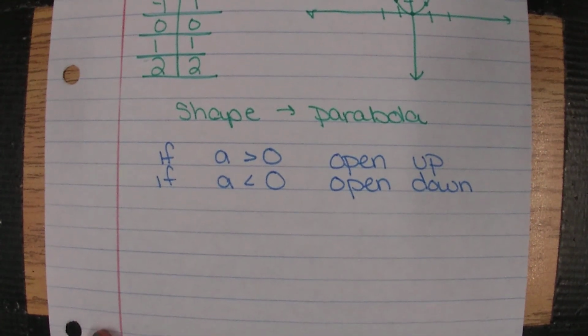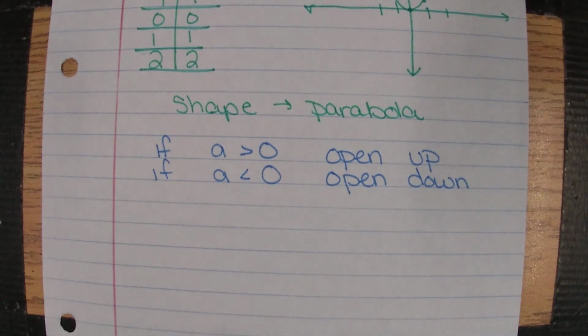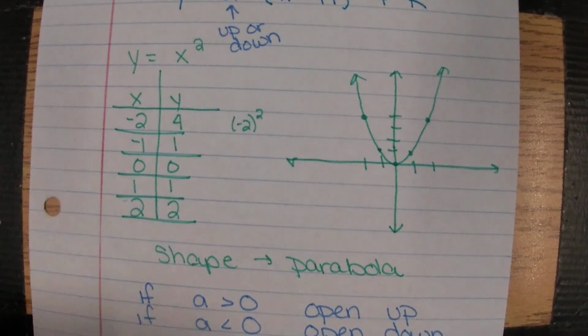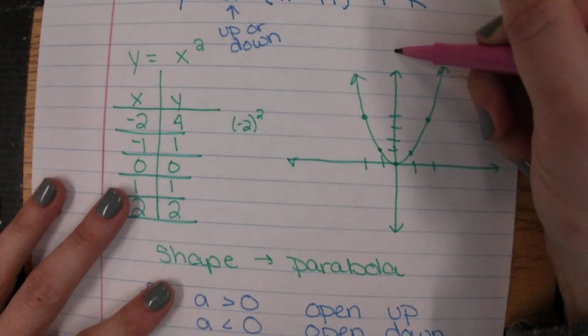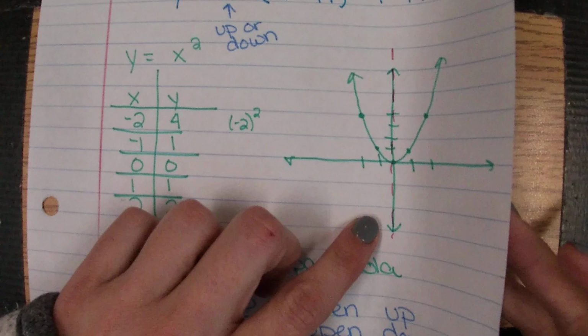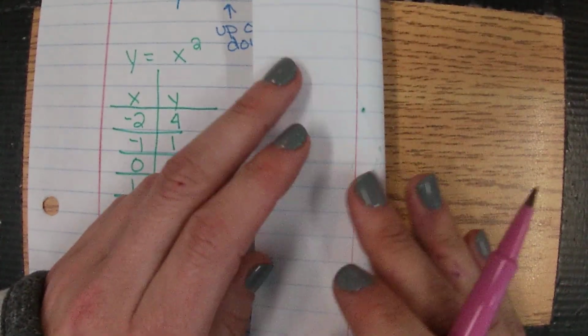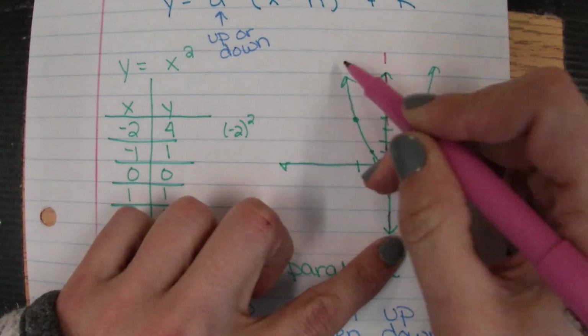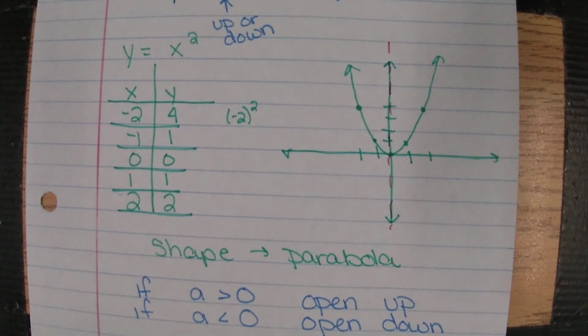A parabola also has something that we call an axis of symmetry. Okay, and the axis of symmetry is the line that cuts the parabola in half, which means like if I could, it's kind of hard to show on camera, but if I took my paper and I folded this in half, right, this right side would match up exactly with this left side.